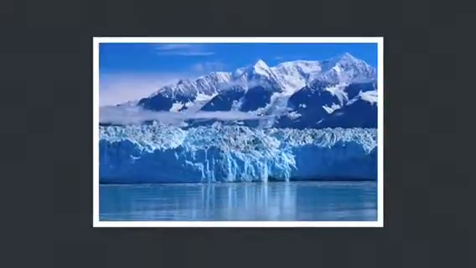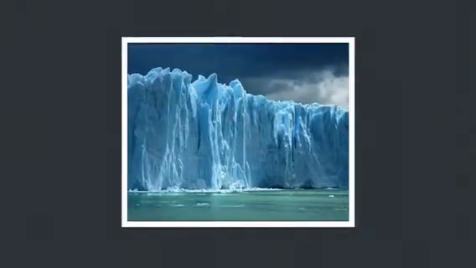If you haven't guessed, our topic is glaciers. Glaciers are ice masses that move slowly across a body of water over time.